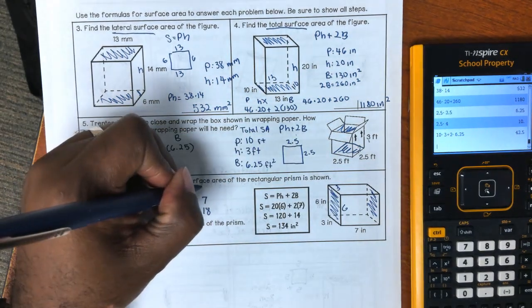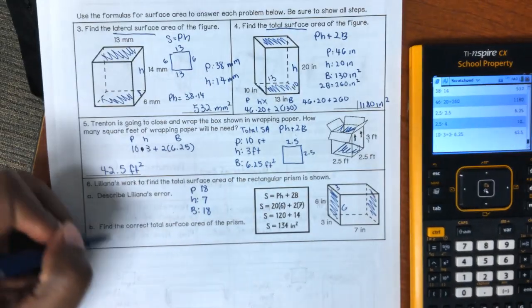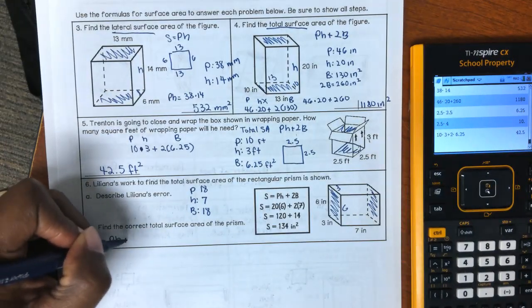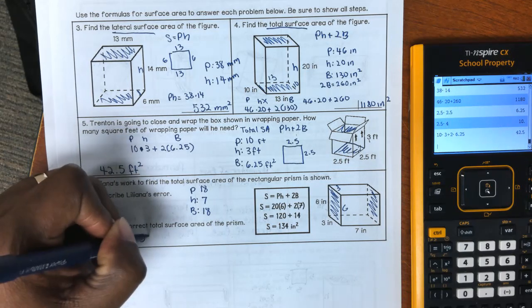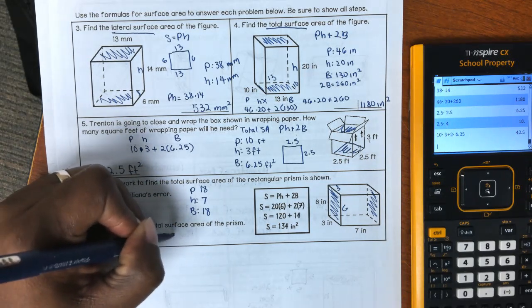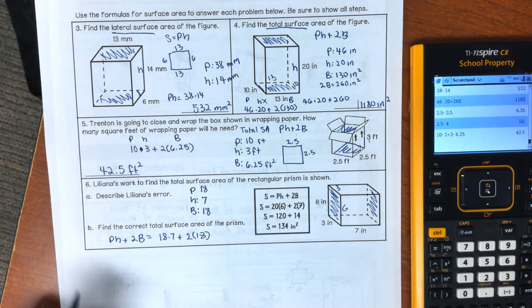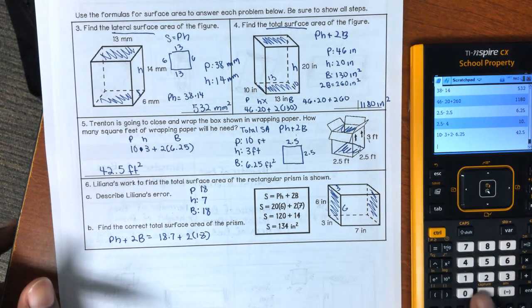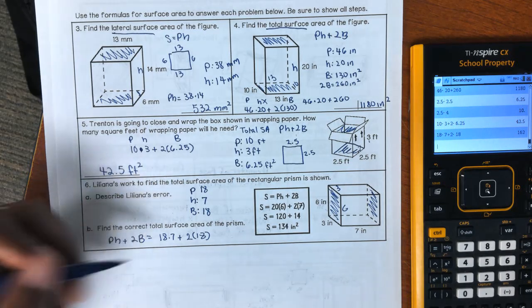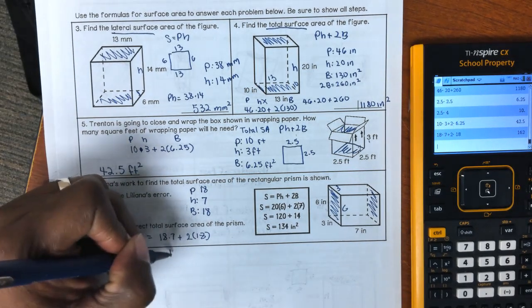That's also 18. Okay, so PH plus 2B is going to be equal to 18 times 7 plus 2 times 18. We're going to put that in our calculator and get our answer. So 18 times 7 plus 2 times 18, and push enter. And we get 162 square inches.